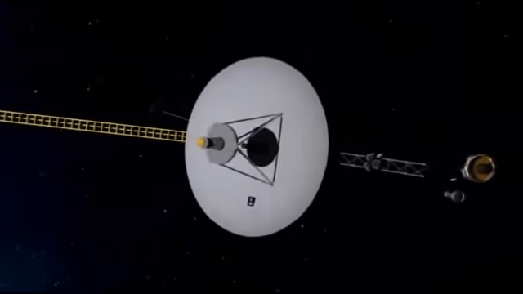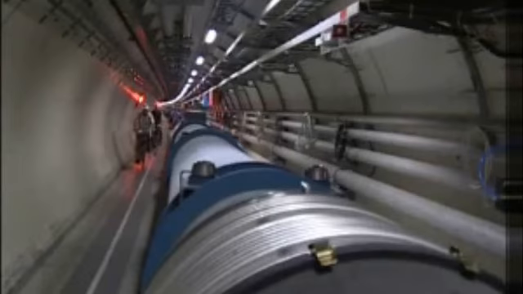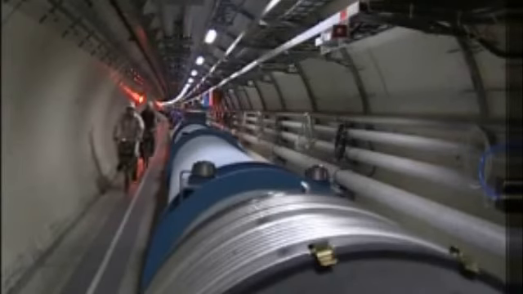Our fastest spacecraft move at a fraction of 1% of the speed of light. However, we can accelerate subatomic particles to within a very small fraction of 1% of this speed, at places like the Large Hadron Collider at CERN in Switzerland. I plan to come back to this in future videos.